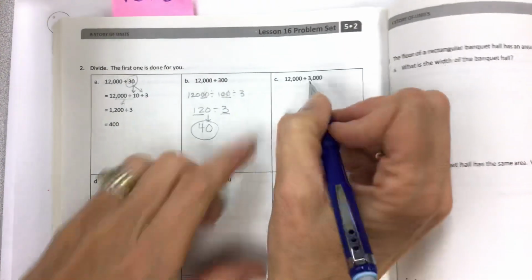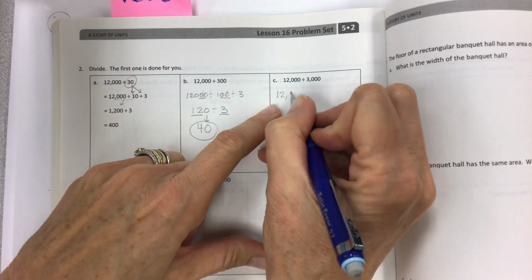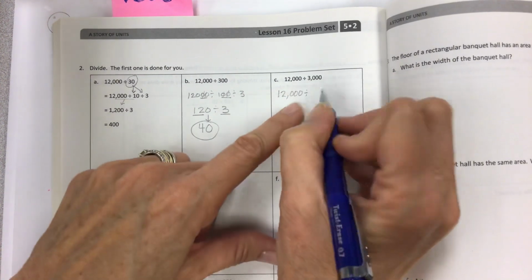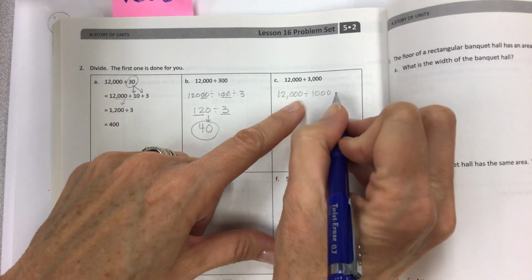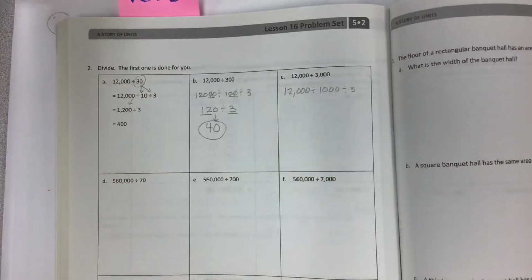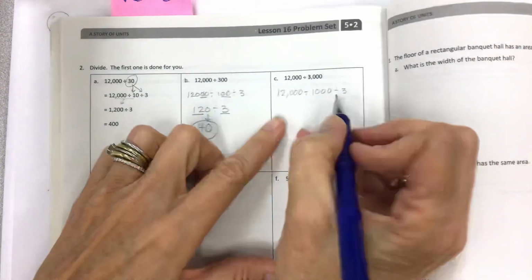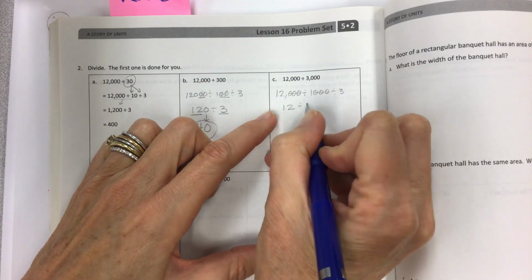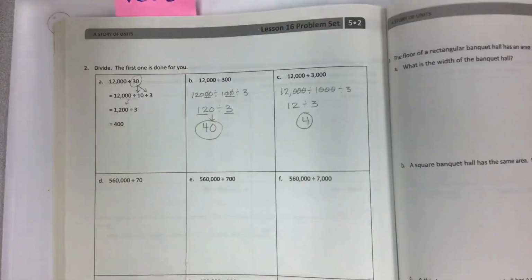Okay? 12,000 divided by 3,000. Let's break this into parts. First 1,000, then 3. 1,000, 1,000. Now I have 12 divided by 3, which is 4.